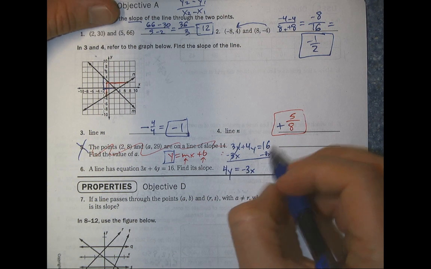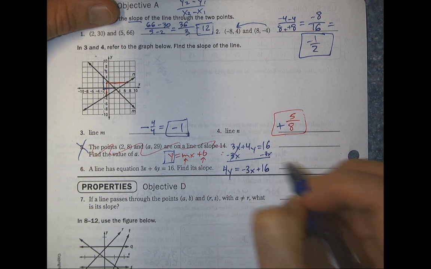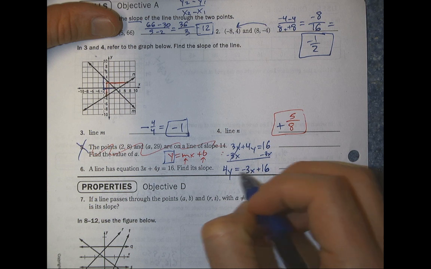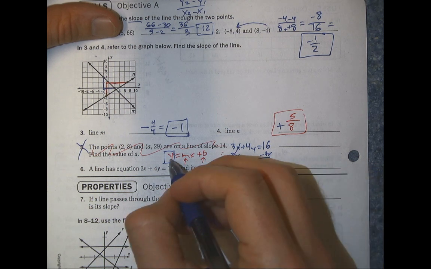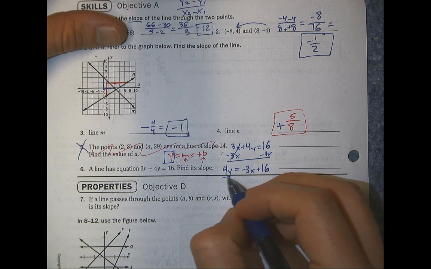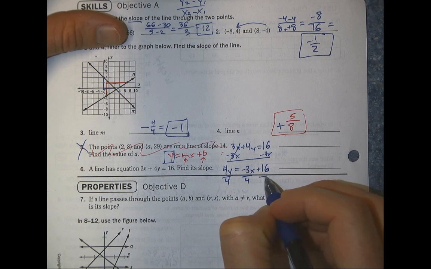And then this is a positive 16, so it would be plus 16. So my slope right now is affected by this negative 3, but that's not it yet, because I still have this 4. Until y is completely isolated by itself here, that is not the slope. So I need to divide by 4. Everything gets divided by 4.